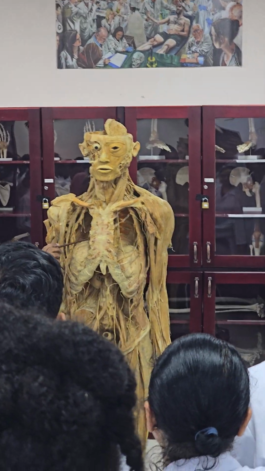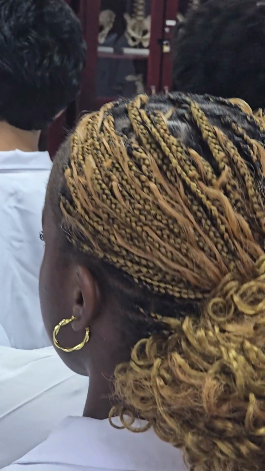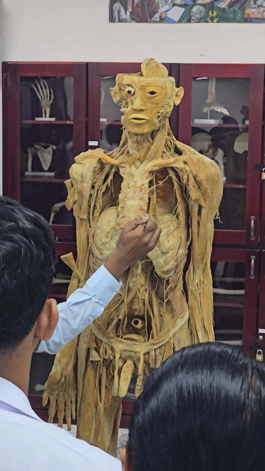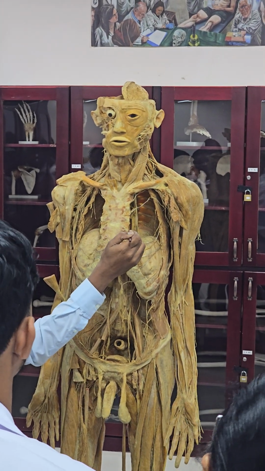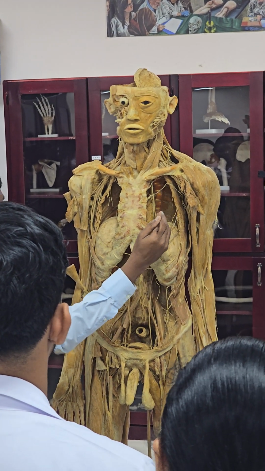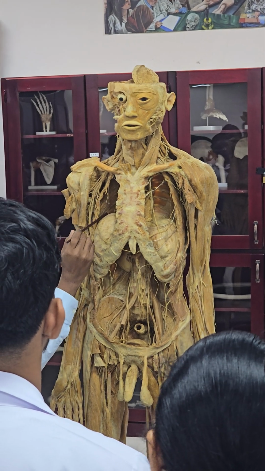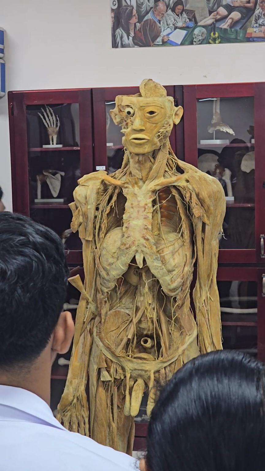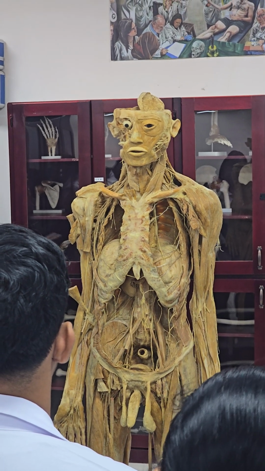Completely look at the space here from the anterior view. That is at the center. This is the sternal angle. Whatever space you're seeing, this space is called the mediastinum. Completely, this is the middle part, the central part, the mediastinum. On the two sides, this is exactly the position of the thoracic cavity. Thoracic cavity, completely you can see here.